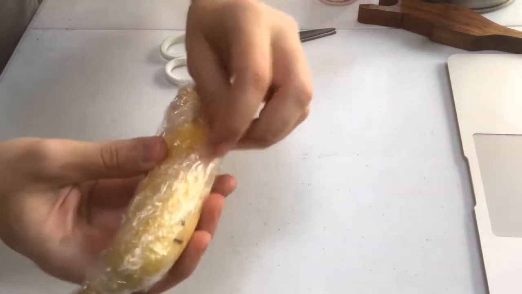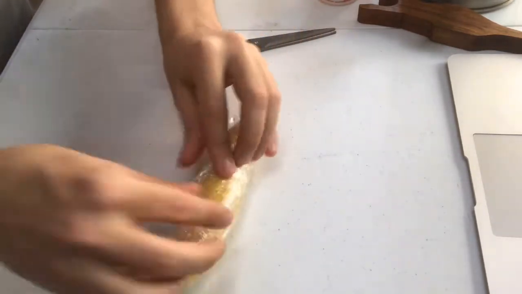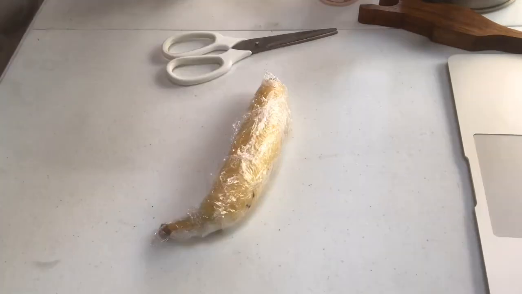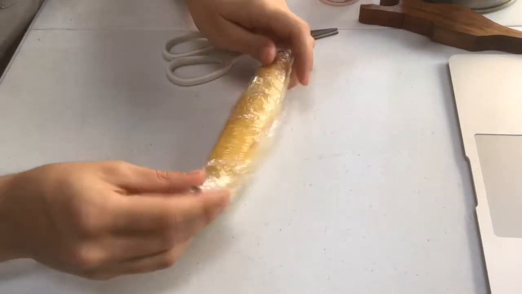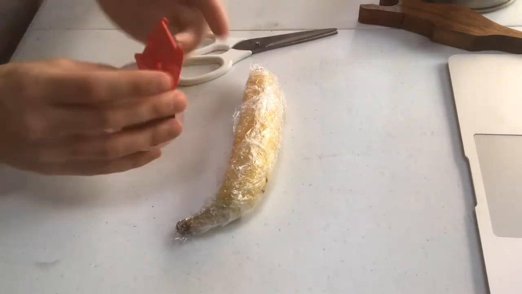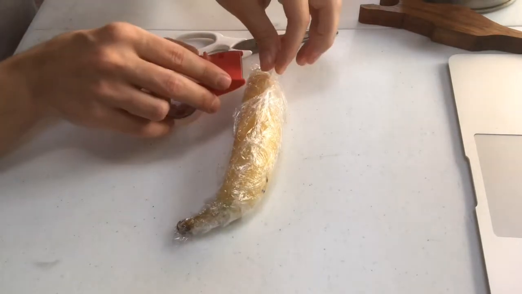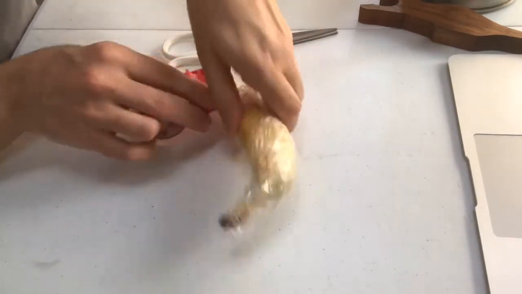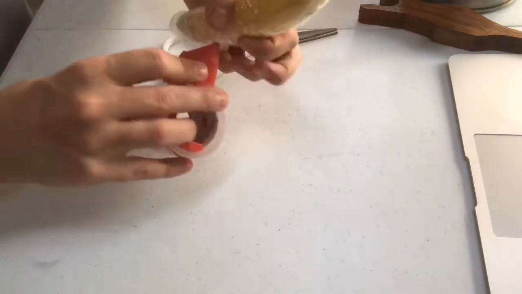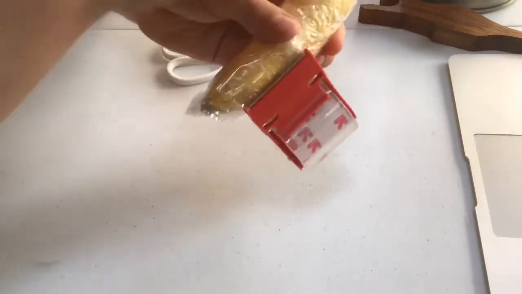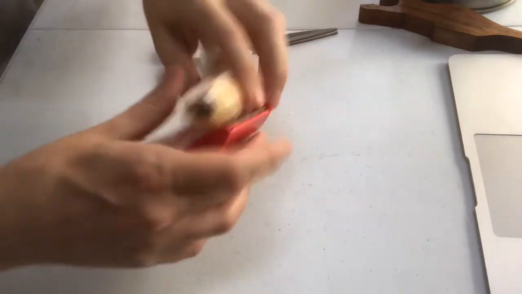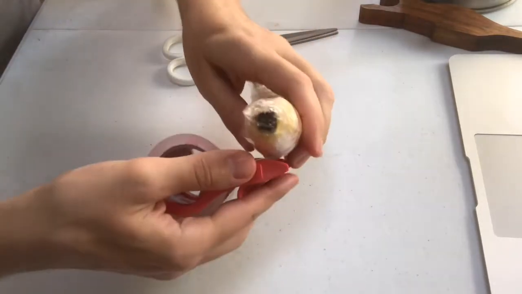All right, I have some wrinkles here. I'm going to try to straighten those out. Once it's all wrapped up in cellophane, go ahead and take your tape, and you're just going to start wrapping your tape around it, and you're going to cover every inch, every centimeter. Make sure you get the bottom, the top, every part of it, and don't leave any gaps between your tape.